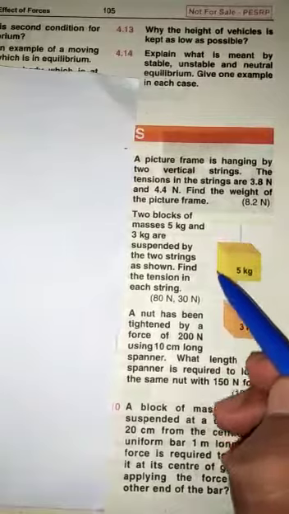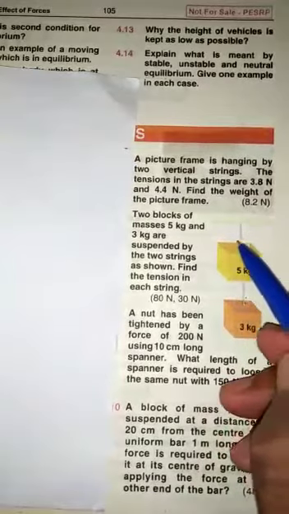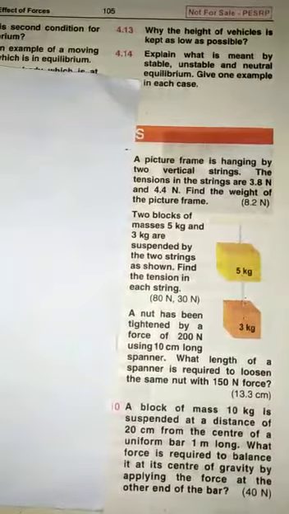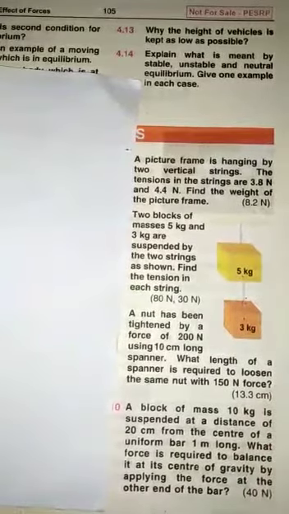First we will find the tension of this one, and second this one separately, then we can find the whole tension of the object. We will take this one first, then we can get the whole tension.